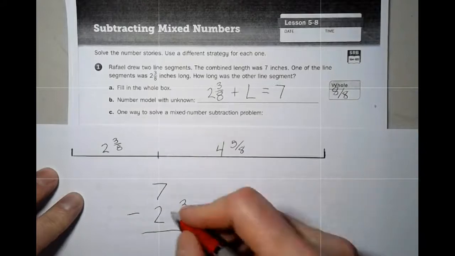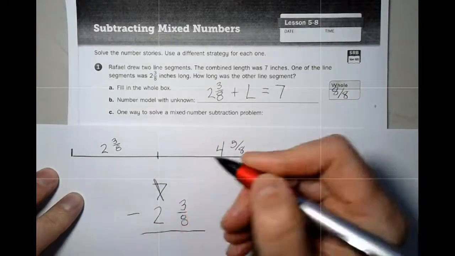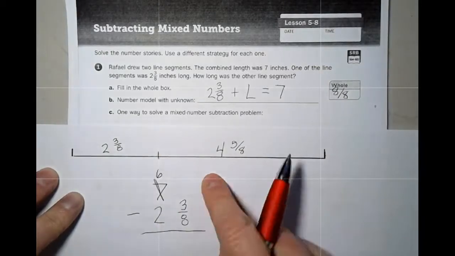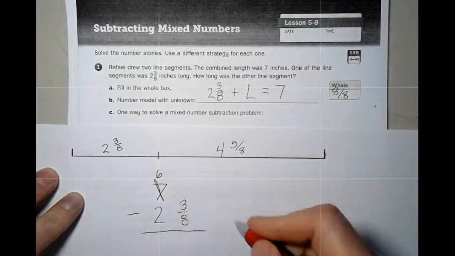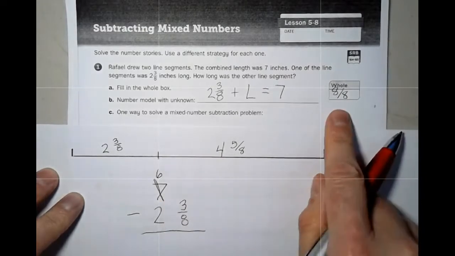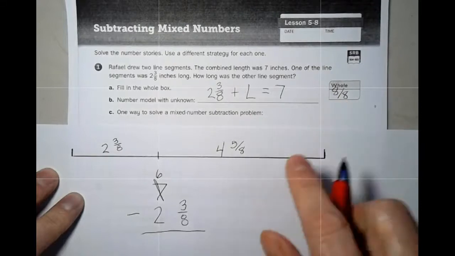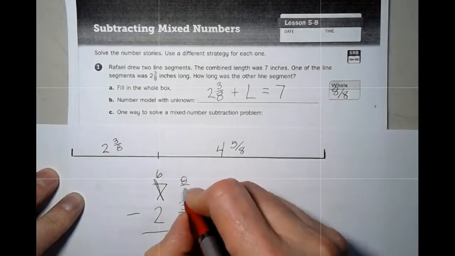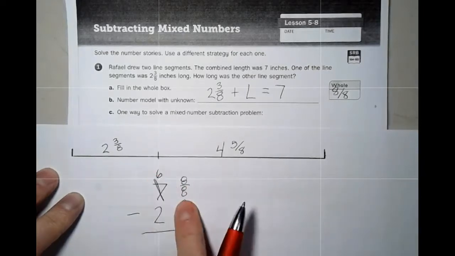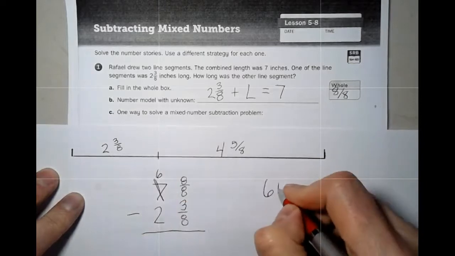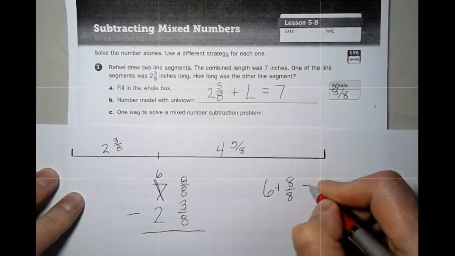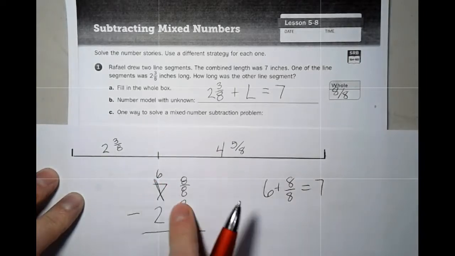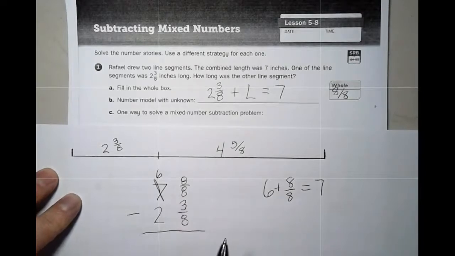And so what I can do is regroup this. Take my 7 and make it a 6, and I'm going to bring one whole over into this column. And one whole, remember we said the whole was 8/8. So when I take one whole out of this column and take it over here, what I have now here is 6 8/8, and we should know that 6 plus 8/8 is still 7. So we still have 7 up here. We've just decomposed it so that we can do the problem.